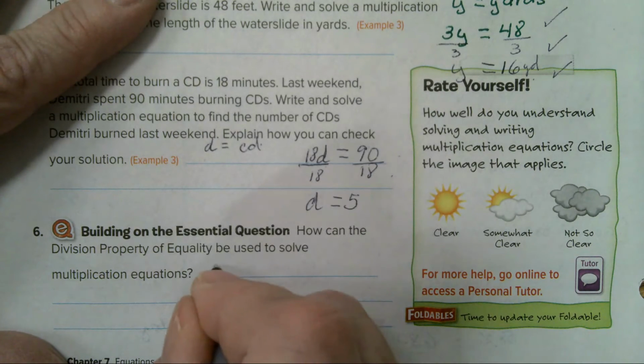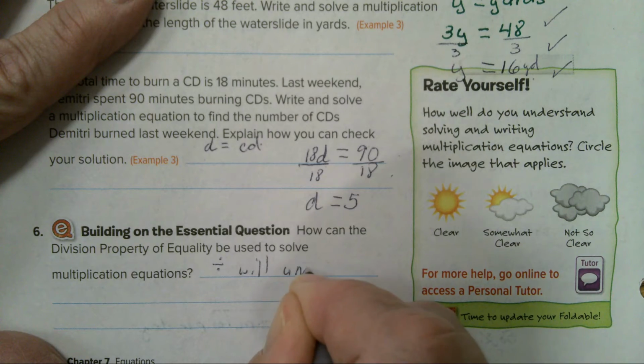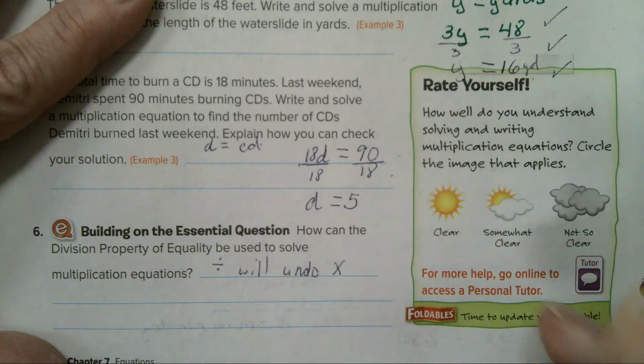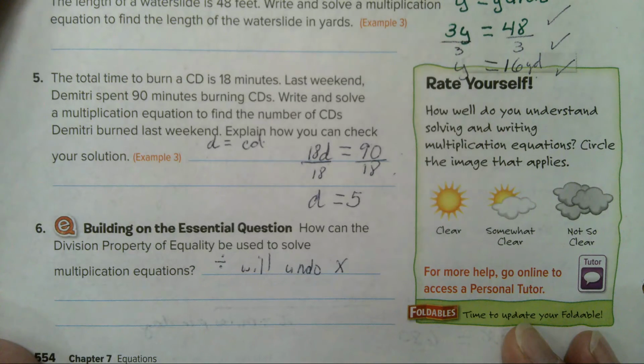Division will undo multiplication. Okay? Nice, easy way to put it. Now, for today, we are not doing the problems in the book. I'm going to give you your worksheet.